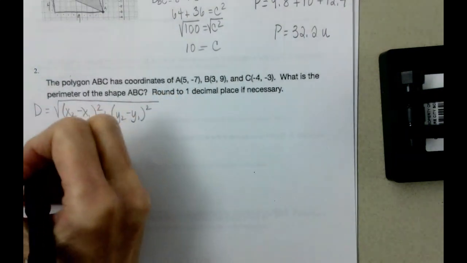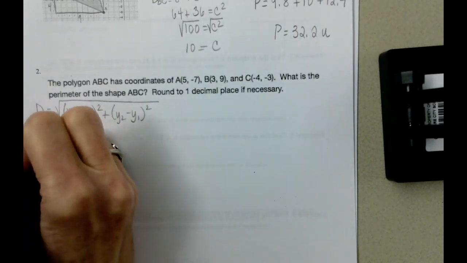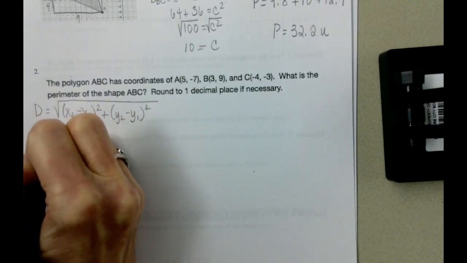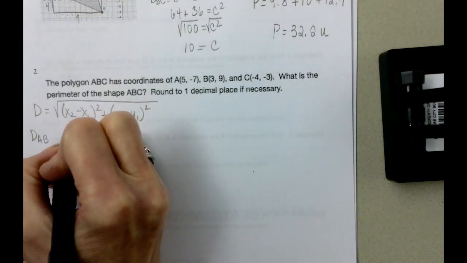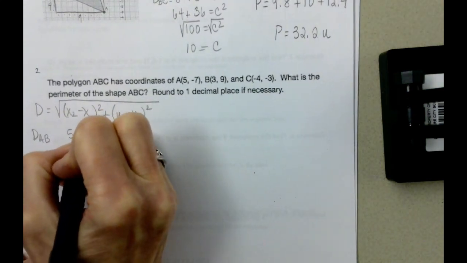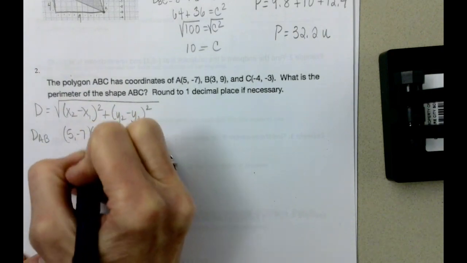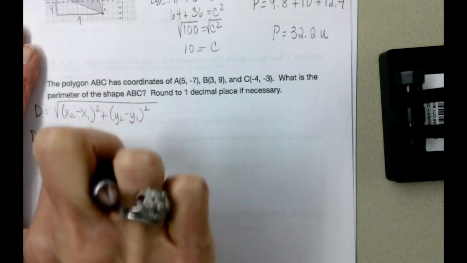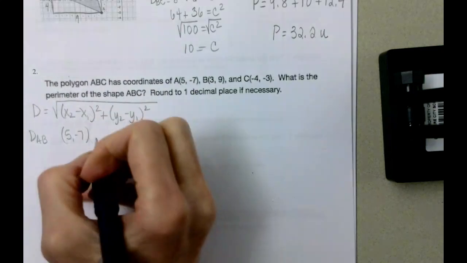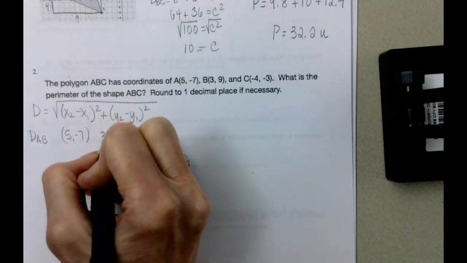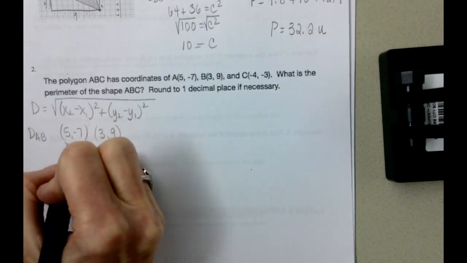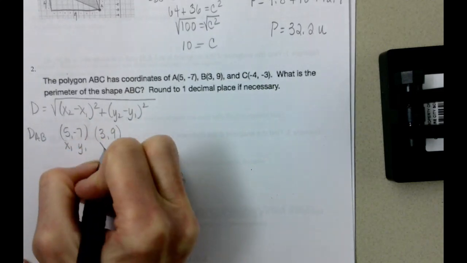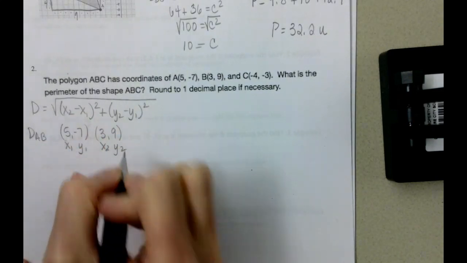So if we start here, like we did on the previous problem, we figured out the distance of AB. So what I want to do is I want to write down A is 5, -7, and let's separate that here. B is 3, 9. So these are our 2 points, and let's say x1, y1, x2, and y2.